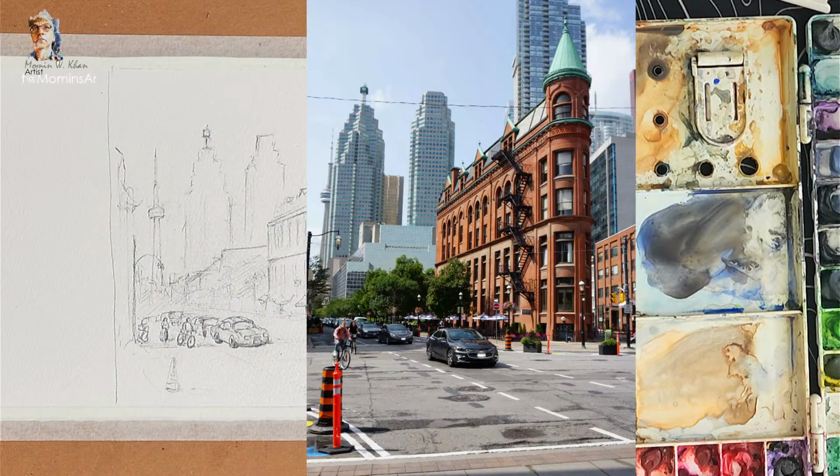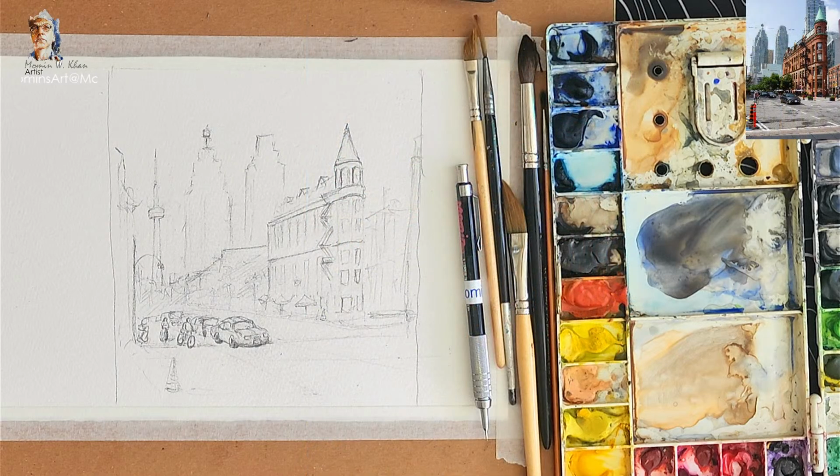Let me just reduce this reference photo and keep it here very small, so if somebody wants to see it, at least they can manage to see it.